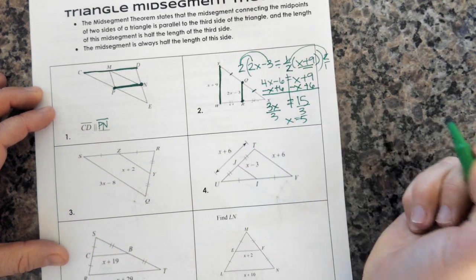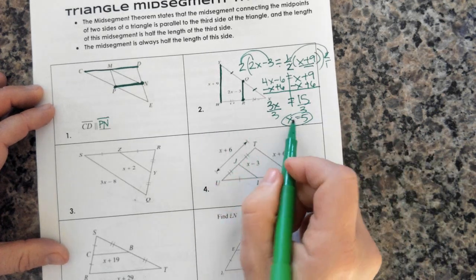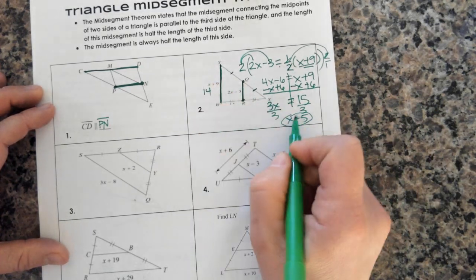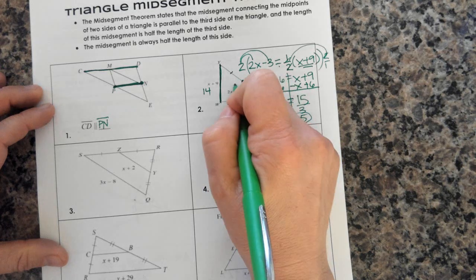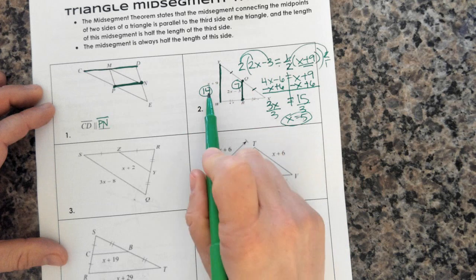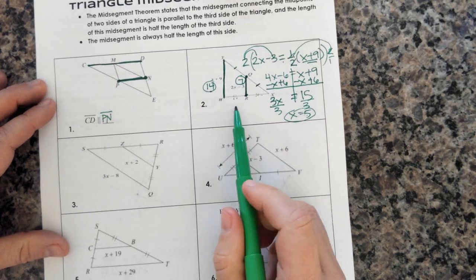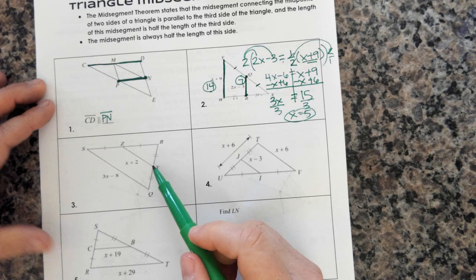Now I need to plug it in because I'm not sure this is right. Let's see. Okay, so 5 plus 9 is 14. 2 times 5 is 10, and 10 minus 3 is 7. If I were you, I would always plug it back in just to confirm that this ends up being half as much as that. Okay, so I'm going to show you a different way to do this one, and you might like it a little better.